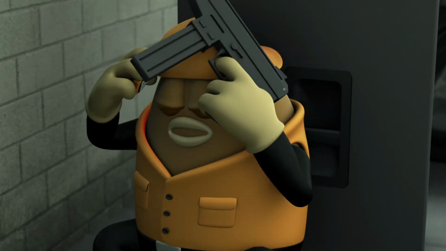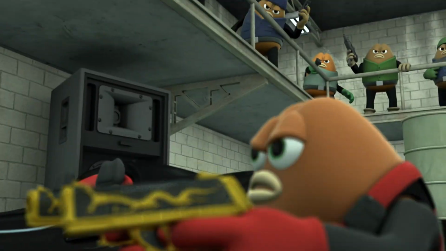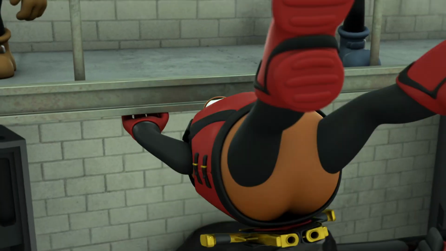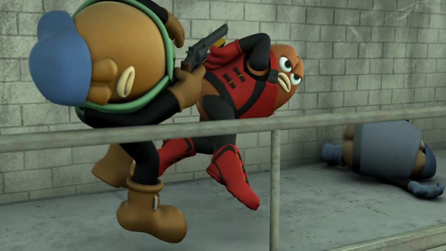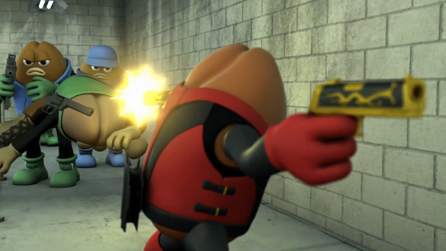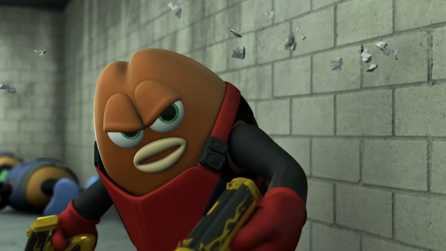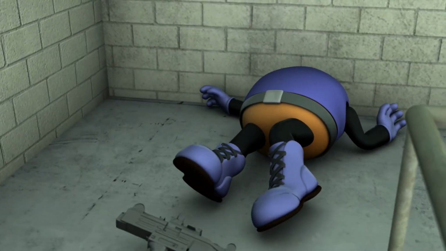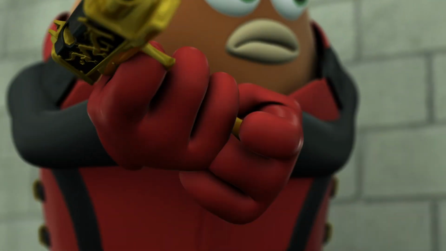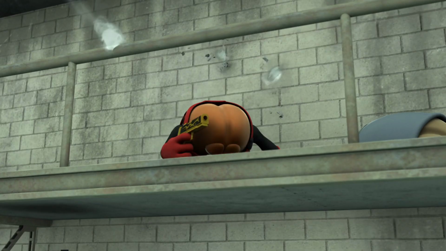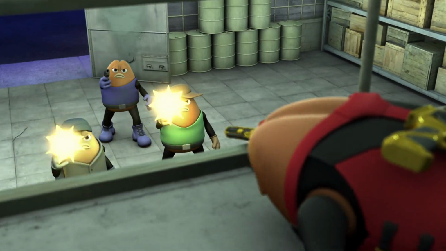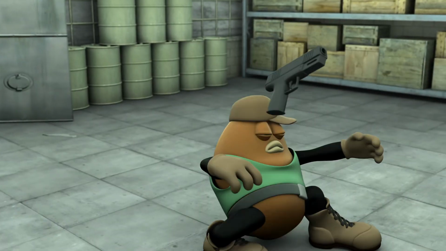Now we're getting into the action. Almost all of the action was hand keyframed, except for the rigid body dynamics. Like when the beans get shot, they bounce off the floor, they bounce off the walls, and that's something I didn't want to animate because doing something like that is really difficult to make sure that the hands and feet don't go through the ground or the walls when they bounce off of them.